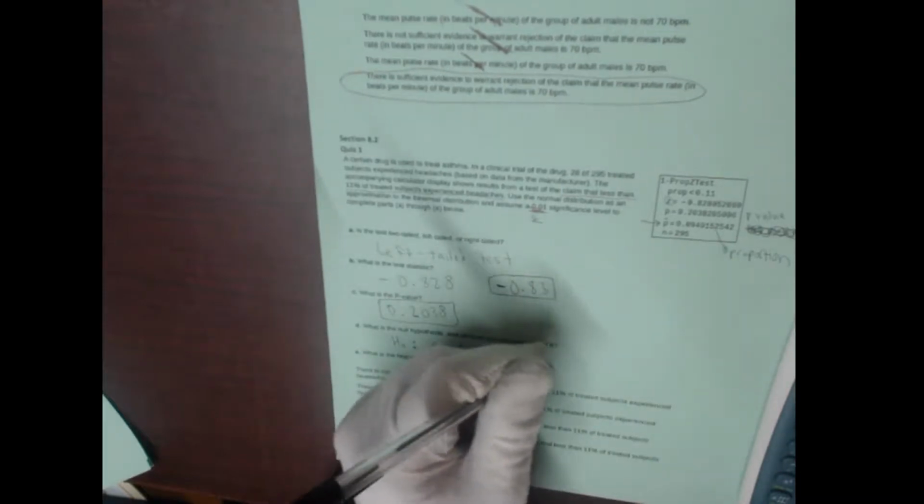So that means that we failed to reject the null hypothesis. Wow, the book has it backwards. Yeah, our p-value was larger than alpha, and so we failed to reject.